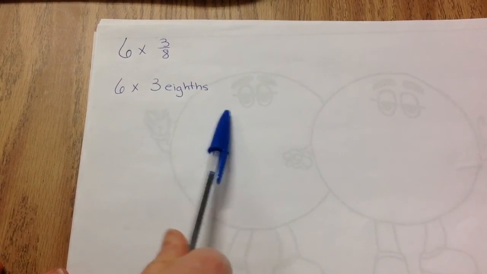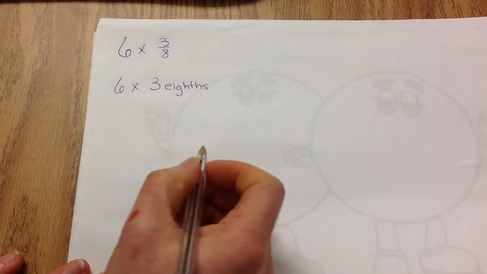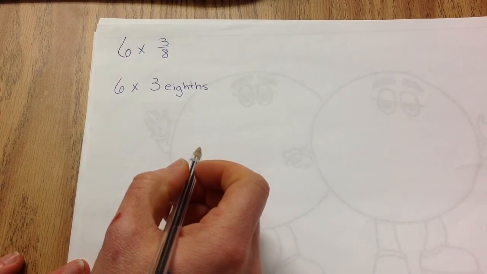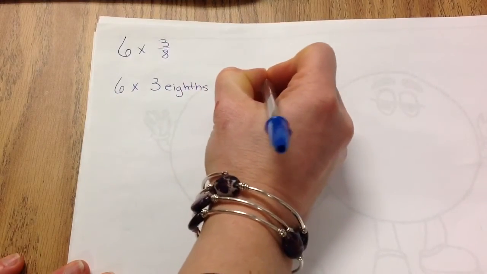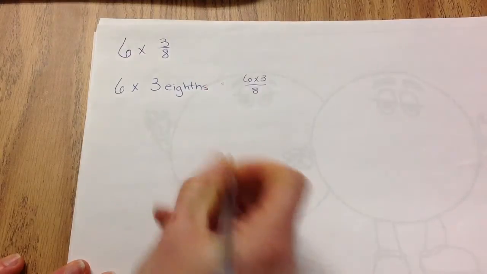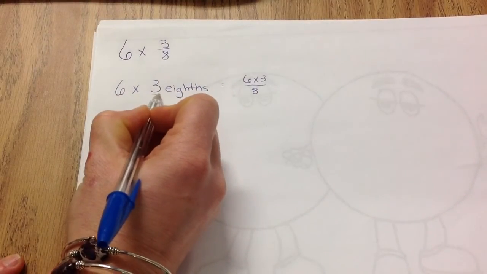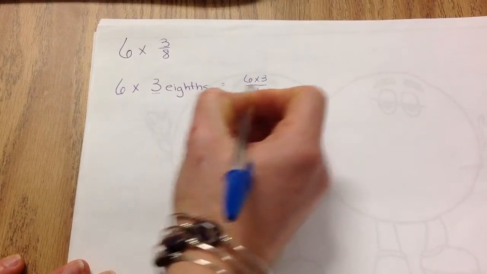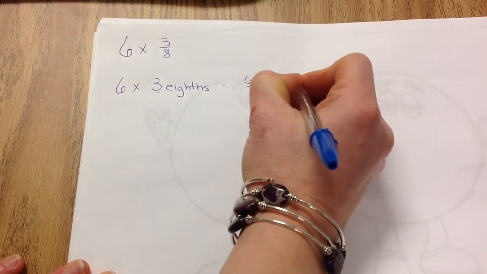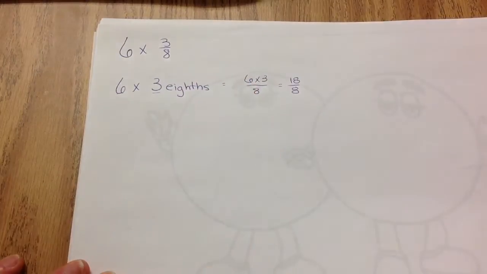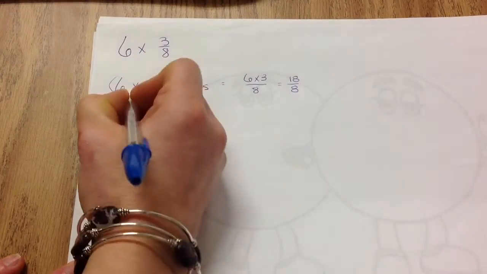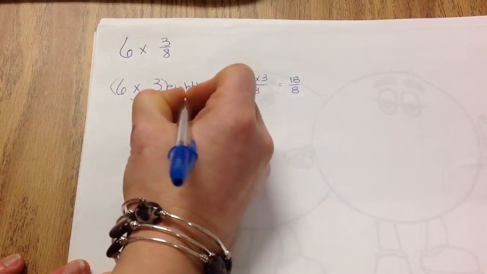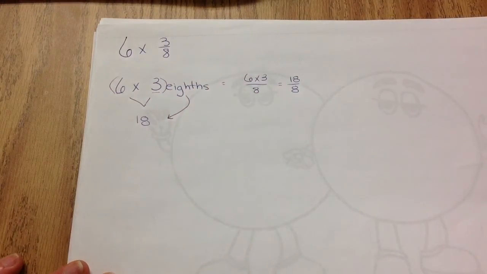All right, here's what yours should look like. Now, what I could be saying is it's the same as 6 times 3 over 8, because it's 6 wholes times 3 1/8. So 6 times 3 over 8, which is 18/8. If you don't believe me, if I bracket it this way, 6 times 3 is 18/8. It's the same thing.